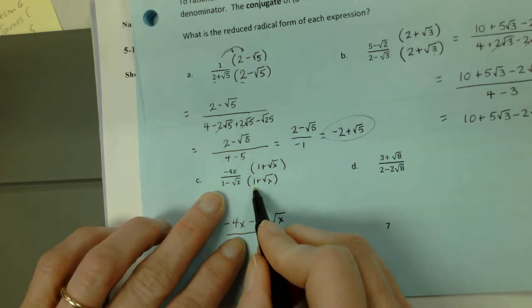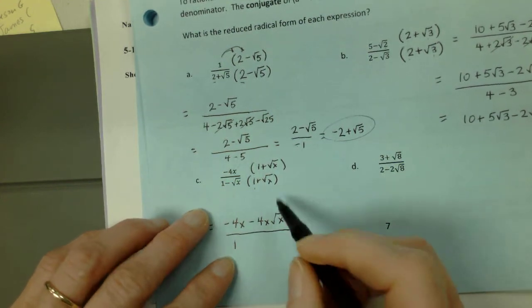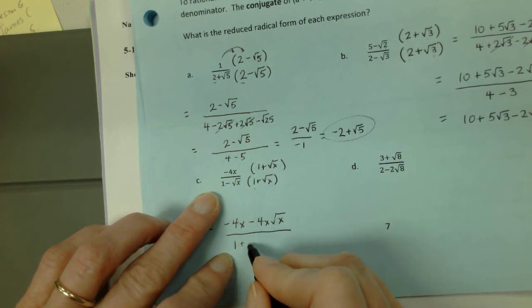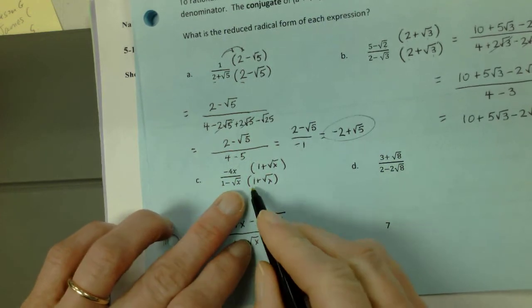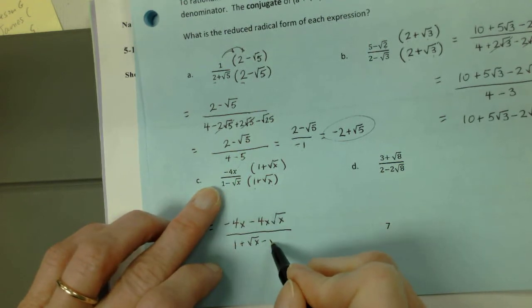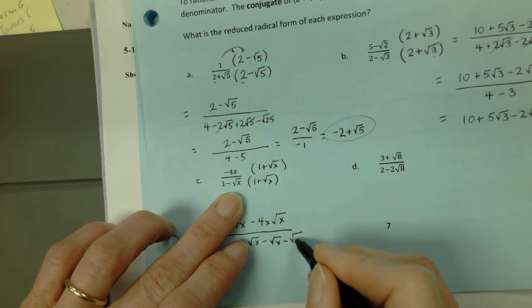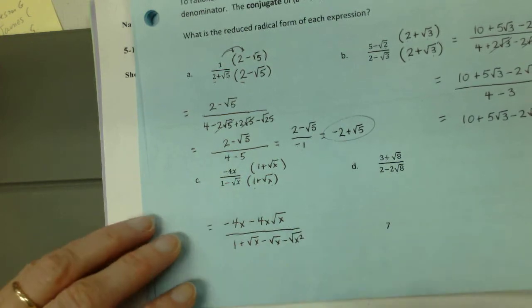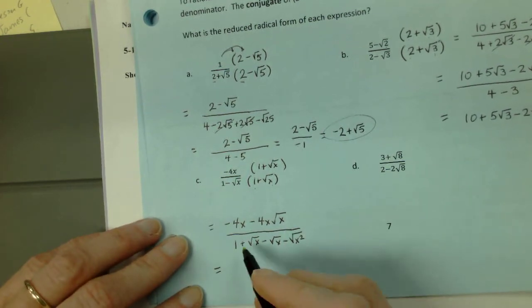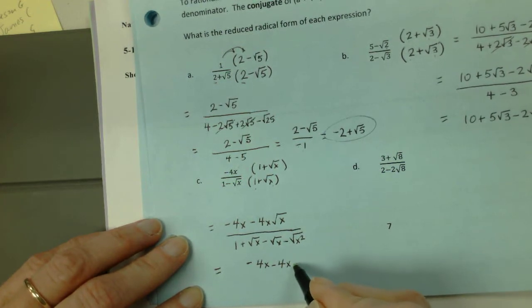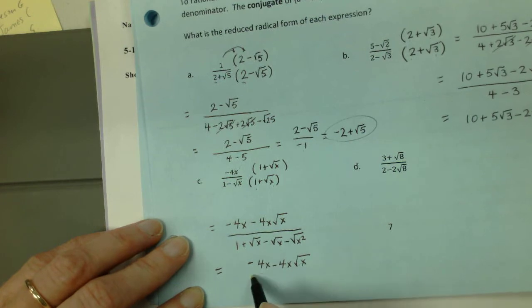When I FOIL this, first term times first term is a 1. The outside is going to be a positive 1 square root of x, and the inside is going to be a negative 1 square root of x. Last term times last term would be a negative square root of x squared. So in the numerator, there's nothing I can do with that. It doesn't look very nice, but that's where we're going to leave it.